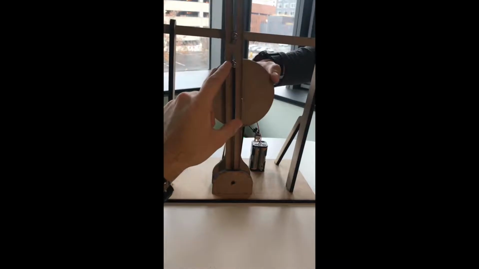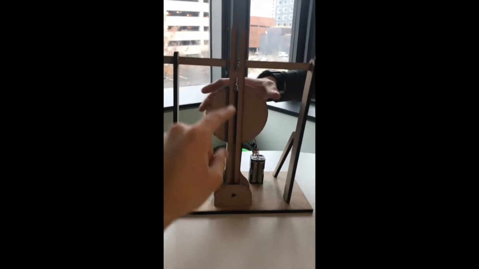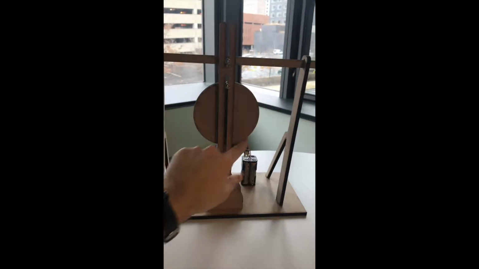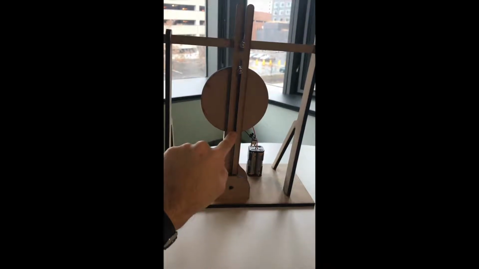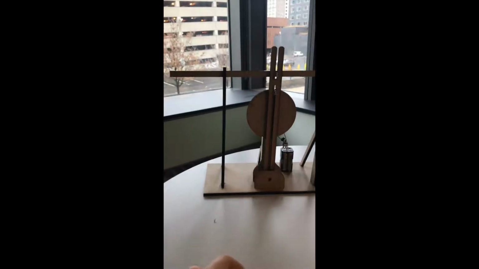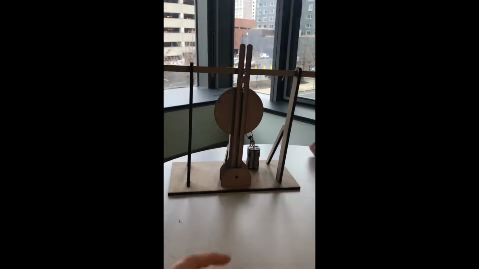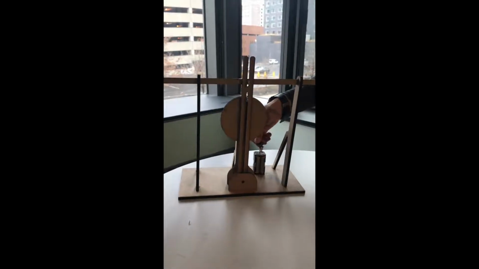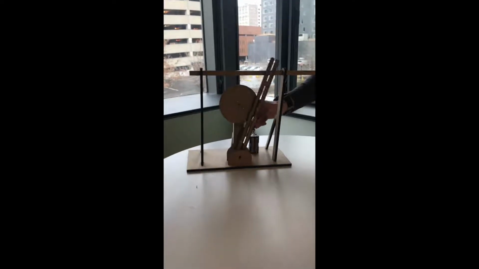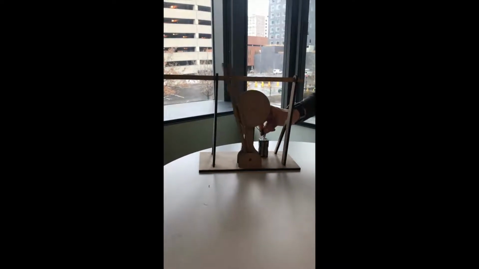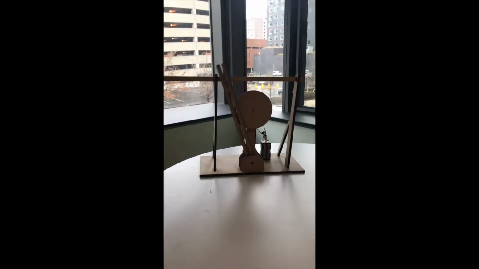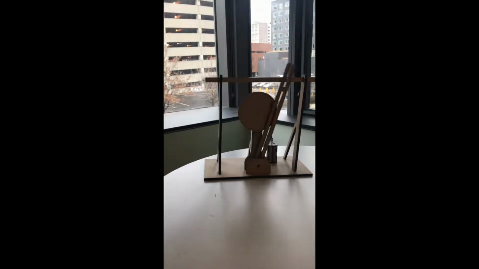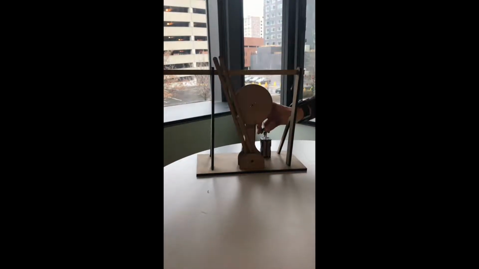So essentially, the disc itself has the same tangential velocity on the outer edge, but due to the radius difference of the actual bar, it leads to a different type of acceleration on both points. So we can actually demonstrate that real quick. As you can see, the left side seems to accelerate faster than the right side, and that has to do with the fact of the different radii itself.